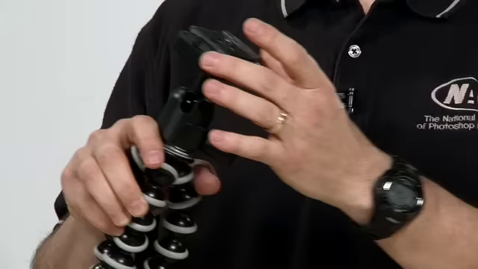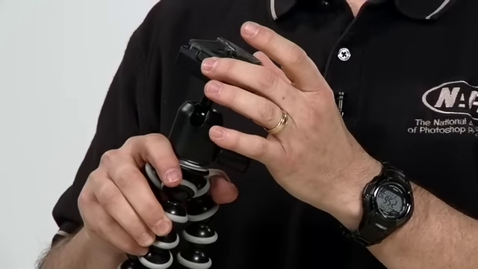But this is a tripod you can actually carry around in a lot of places, in a lot of situations where you can't carry a full-size tripod. The key: buy an aftermarket small ball head, and that really makes all the difference in the world.